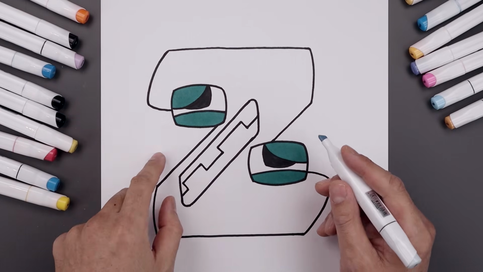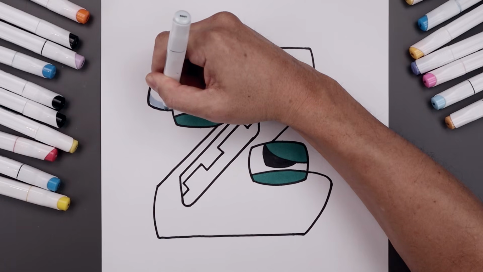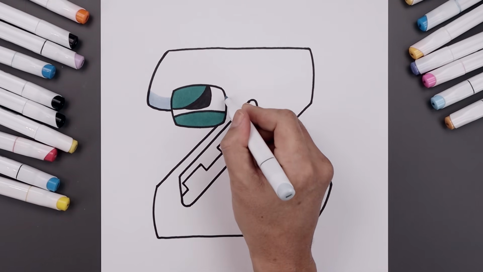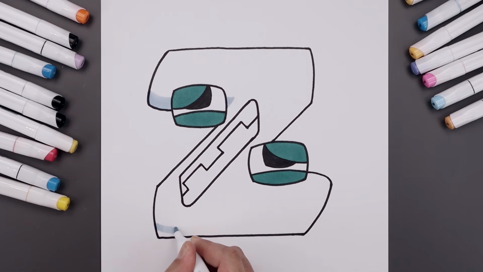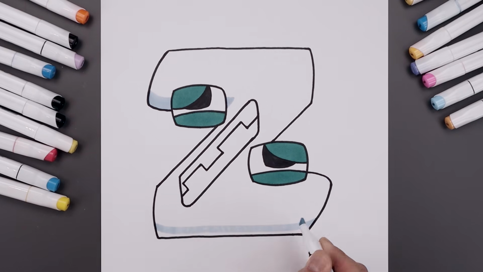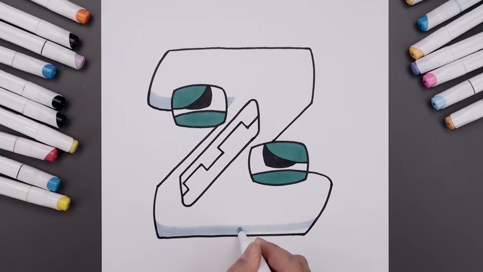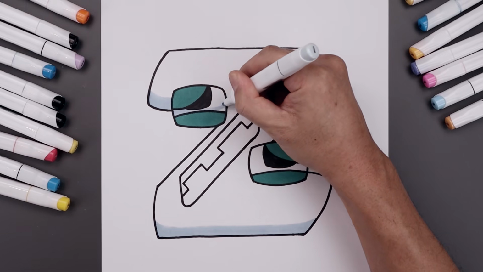Let's use this light cool gray and add a shadow across the bottom left. Just curving in behind the eye. Just gonna add a little point along the inside. We'll just continue to add that shadow across the bottom, go all the way across, and then bending that up towards the sides. Also adding a shadow along the bottom of the eyes.